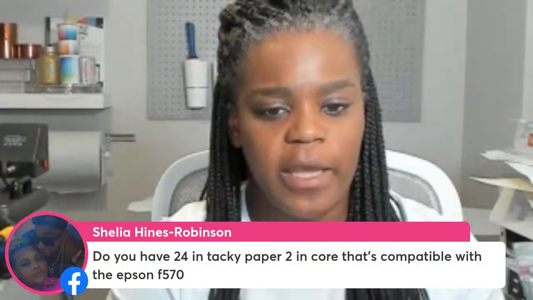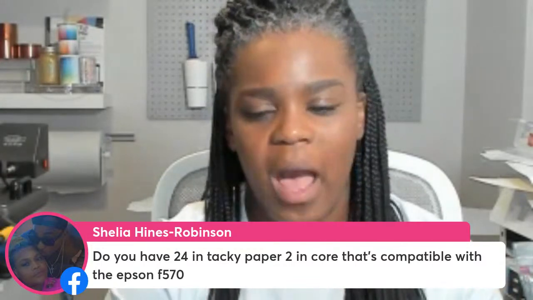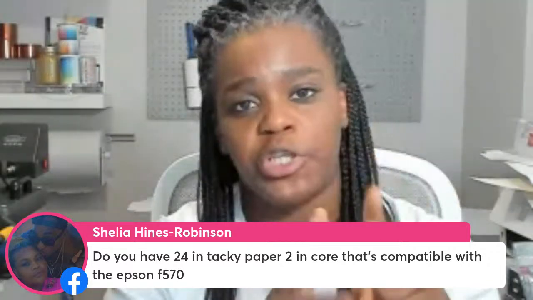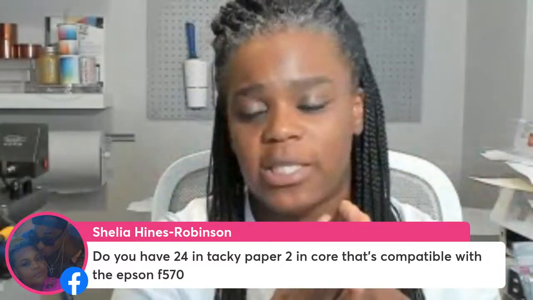Do you have 24-inch tacky paper, 2-inch core that's compatible? Yes, that's exactly how ours is, 24 inches. You get 2 in a set. So they're sold in sets of 2.